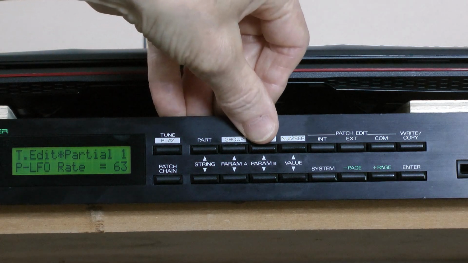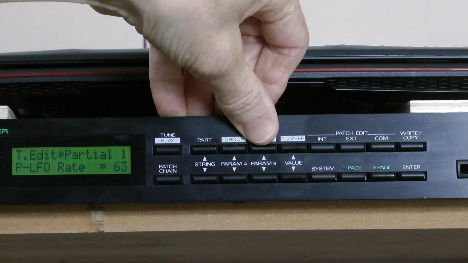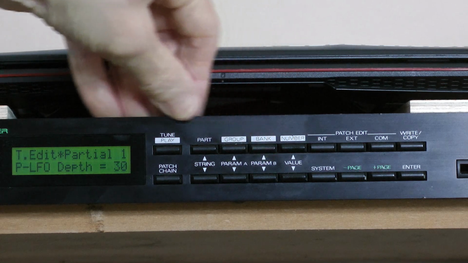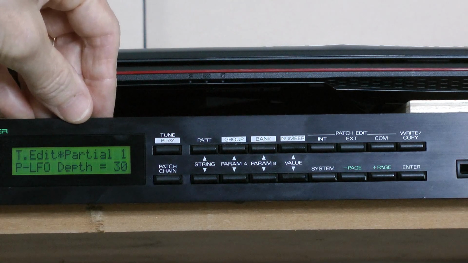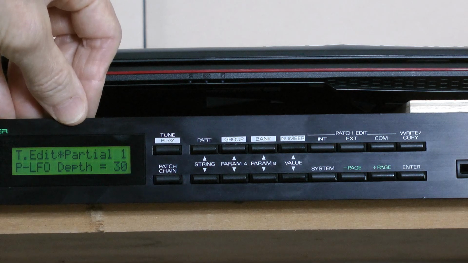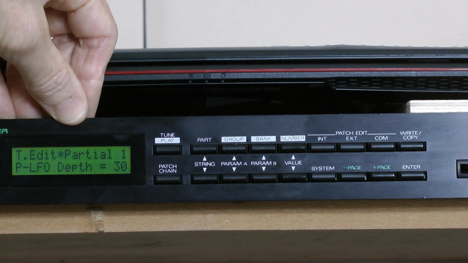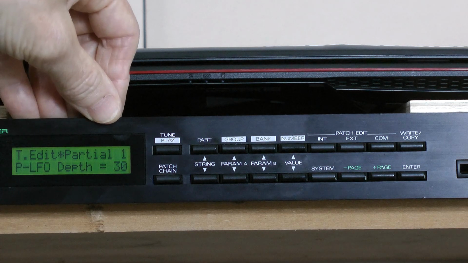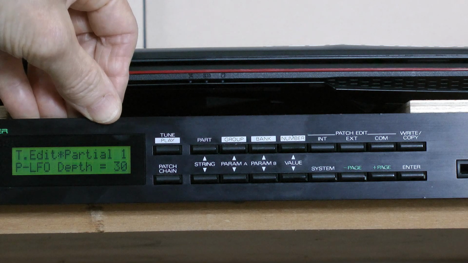Scrolling up using the bank button is the depth of the oscillator. Depending upon its depth is how much of an effect it will have on the note. The higher the value, the deeper the sound will be affected. This can give great movement to the note you are playing or the sound you are creating.